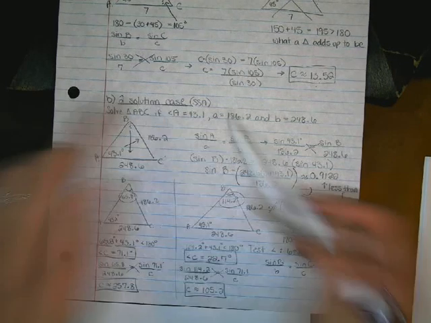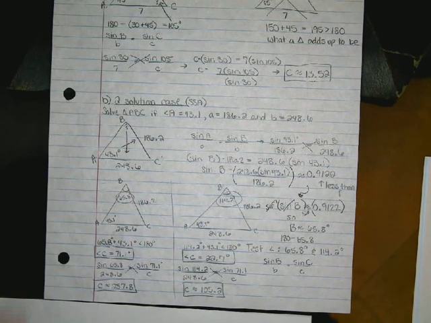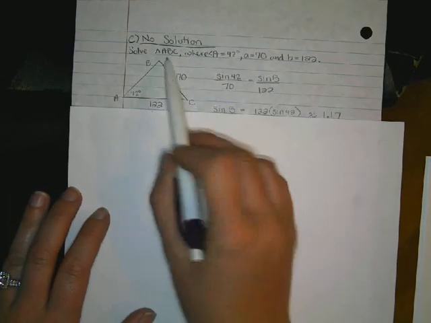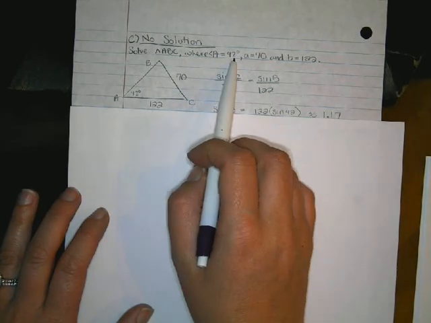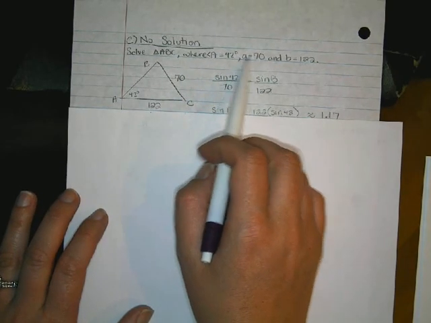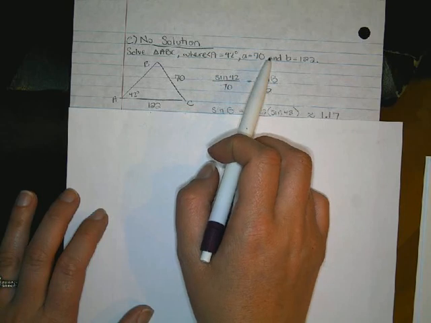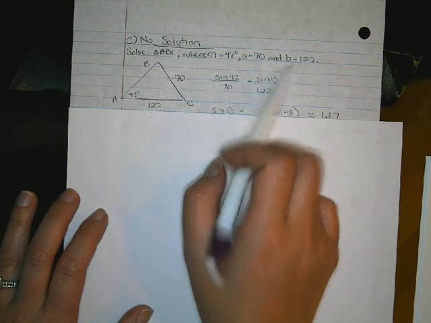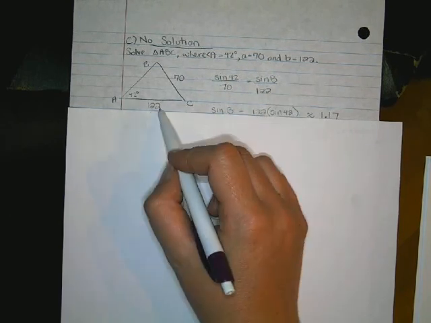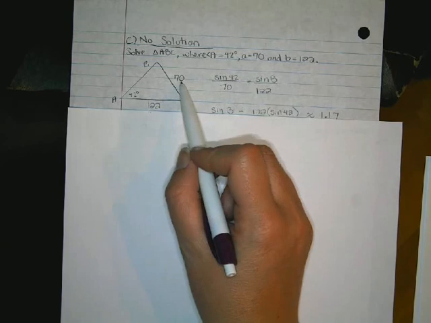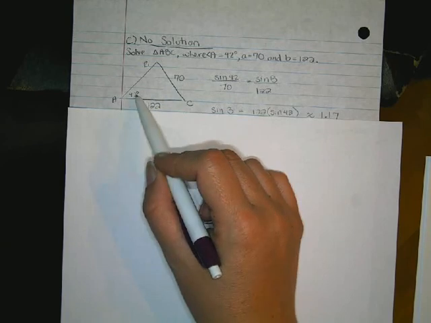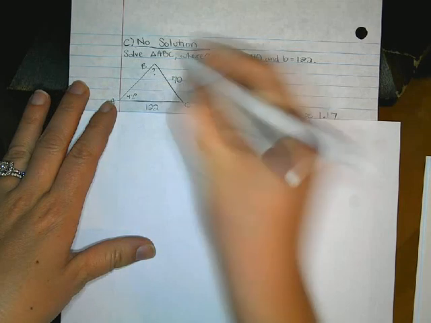And last but not least is no solution. So for the no solution one, I'm going to start here. It says solve triangle ABC where angle A is 42 degrees, a is 70, and b is 122. So little b is 122, little a is 70, angle A is 42 degrees. So I'm going to set it up. There's the angle and the two sides across. So I have sine 42 over 70 equals sine b over 122.